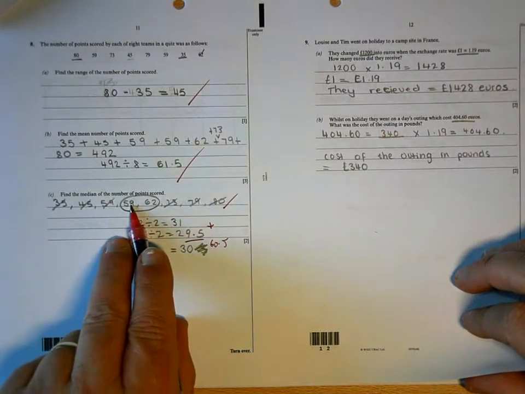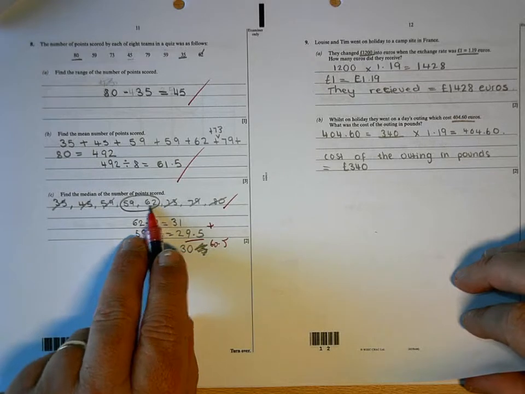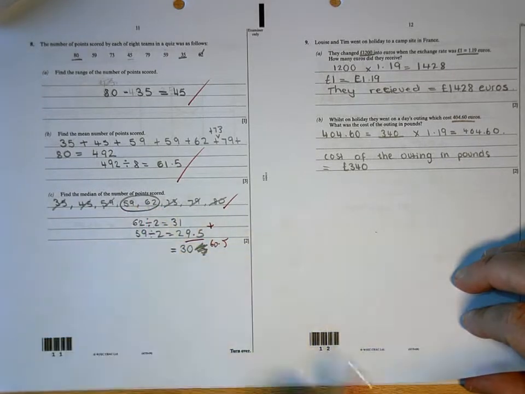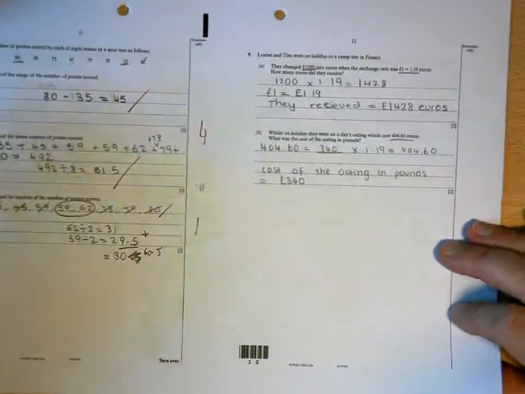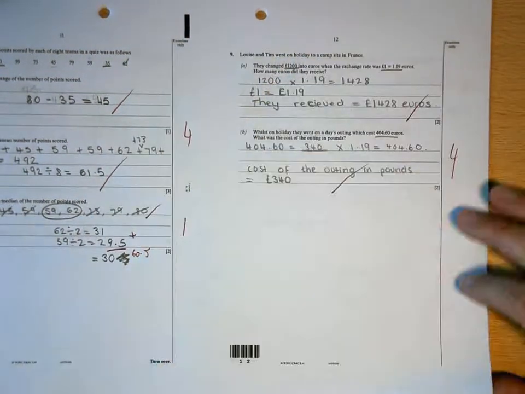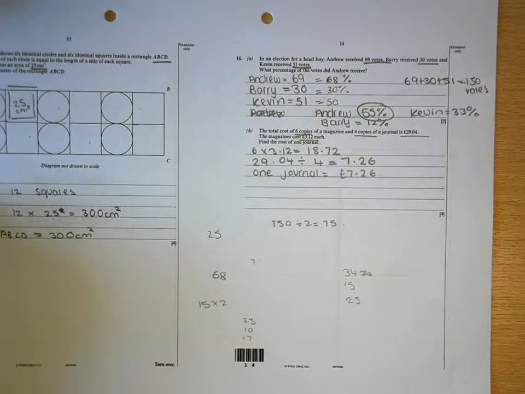Or you add those two together and half it. Or the distance between those is 3. Half of 3 is 1.5. So it's 1.5 up from there. Whichever way you do it, 60.5 is what we're looking for there. So you lose a mark for that one. 1428, 340. Good stuff. 9 for that.